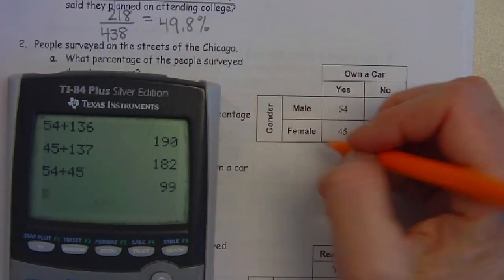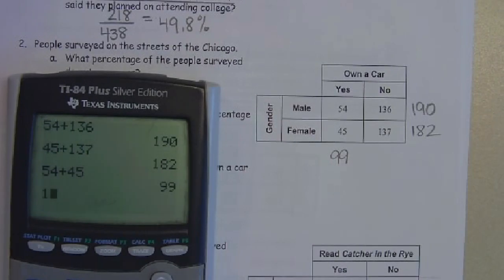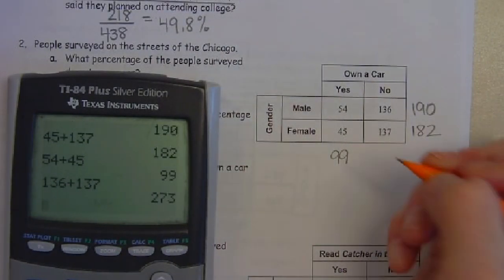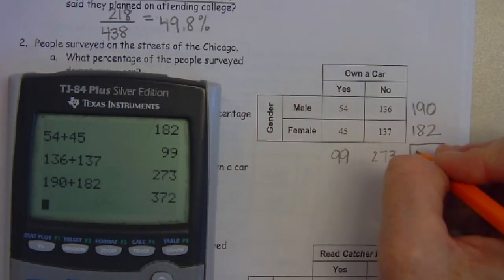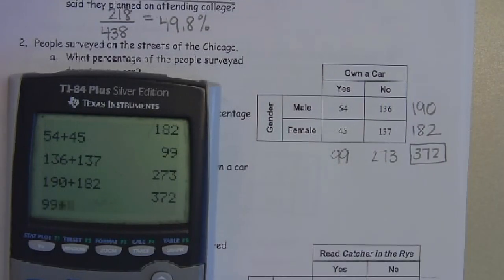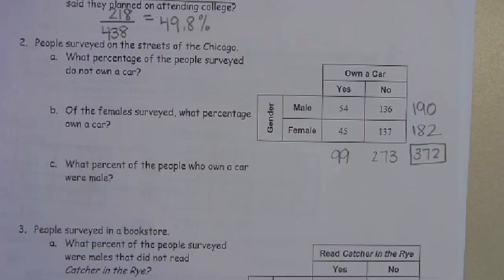54 plus 45, I get 99. 136 and 137, I get 273. So if I'm right, my two numbers should both equal that corner. And they do. All right, let's start with our questions.